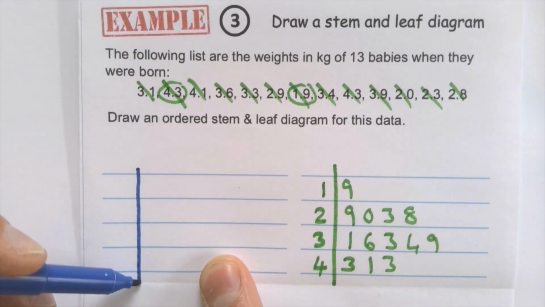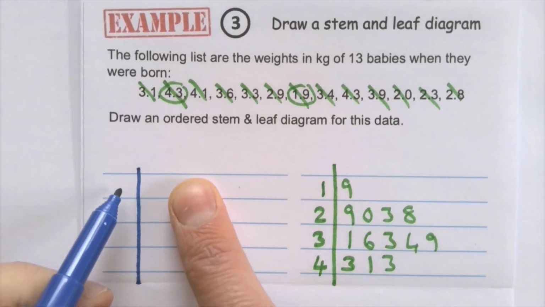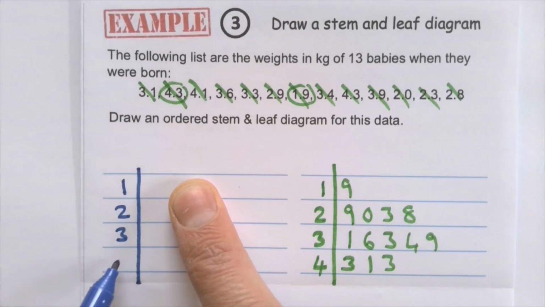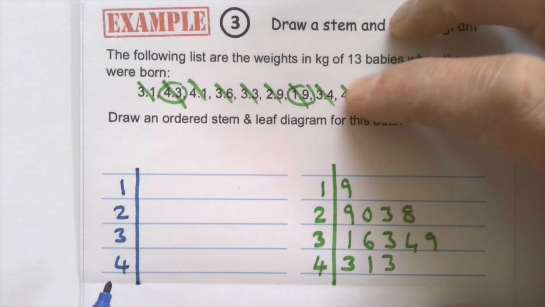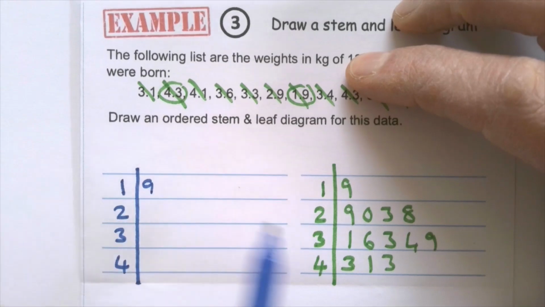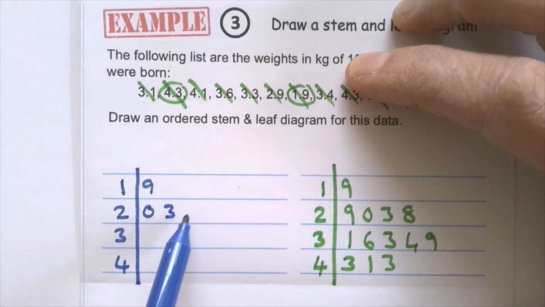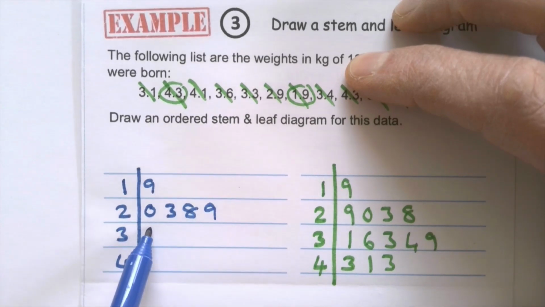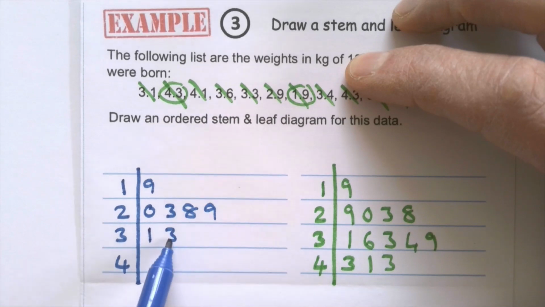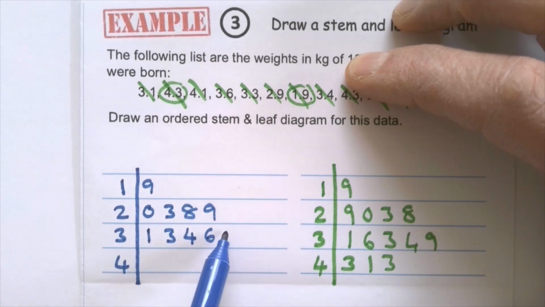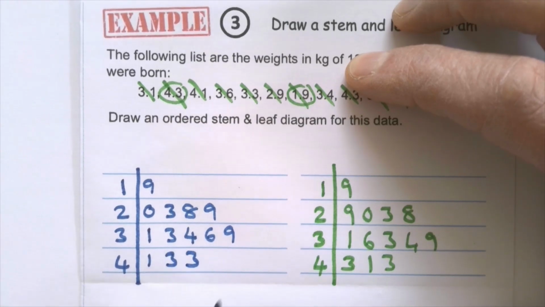Now we do the final version. So 1, 2, 3, 4. So that's just 1.9, that's okay. So the smallest number there is 0, then 3, then 8, then 9. And this one's going to be 1, 3, 4, 6, 9. They're all in order now. 1, 3, 3. Now I've got an ordered stem and leaf diagram.